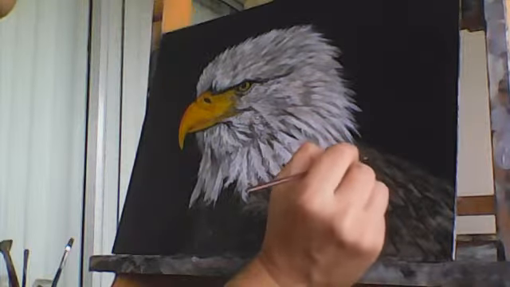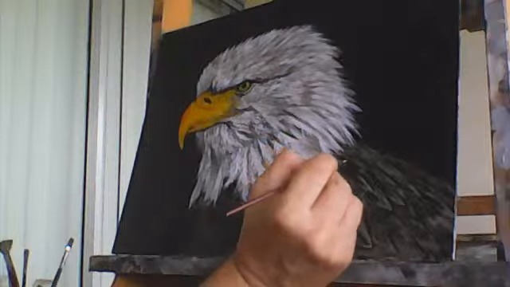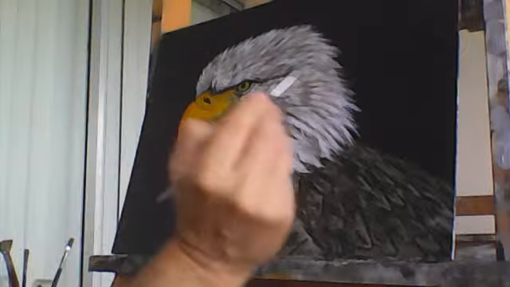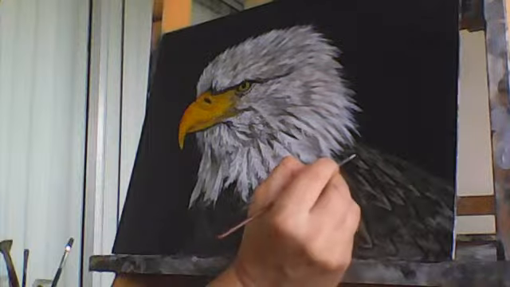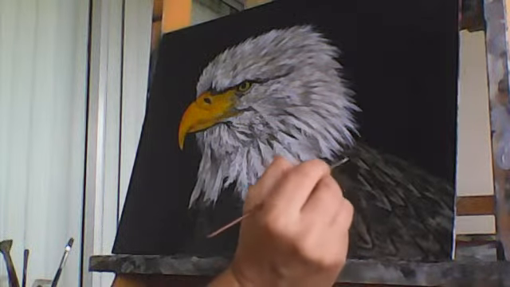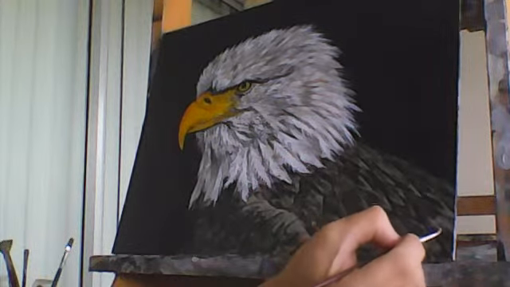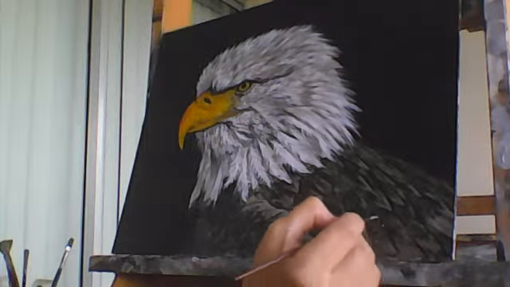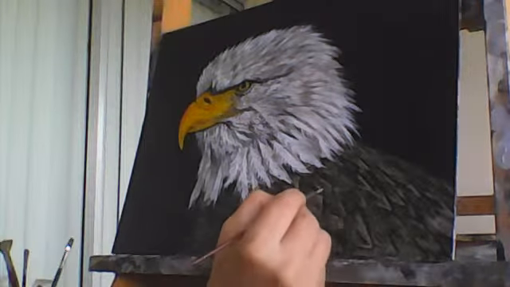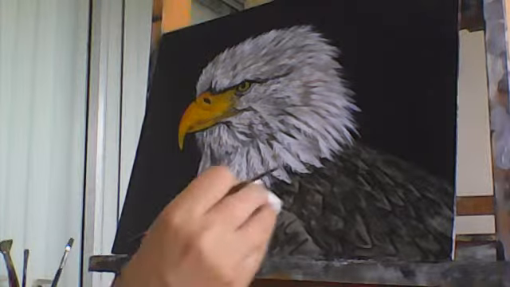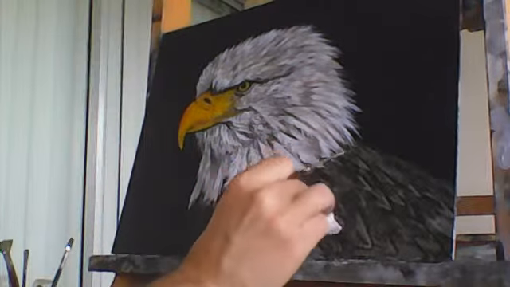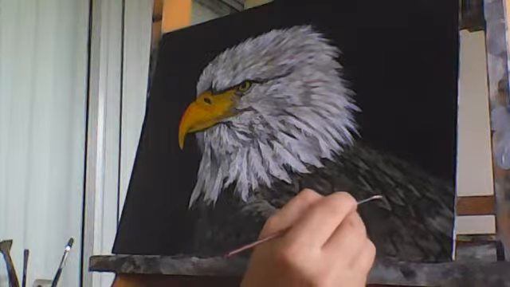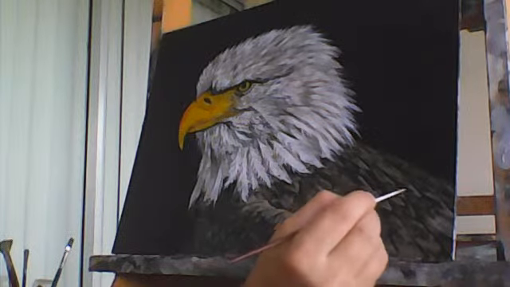Some little indications of some light hitting over there on that side. A thicker one there. Sort of blend it back just a tiny bit.